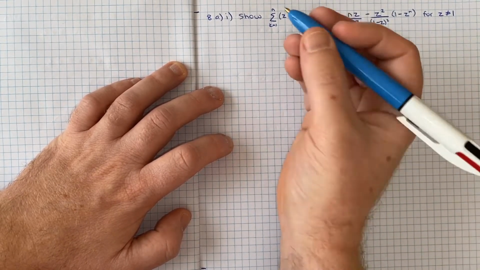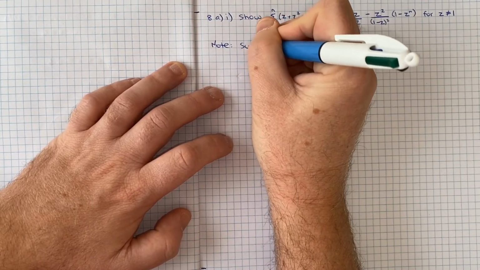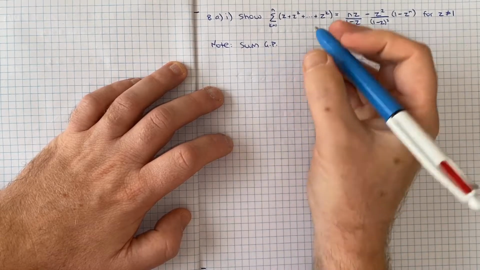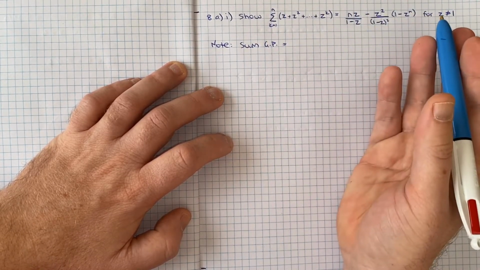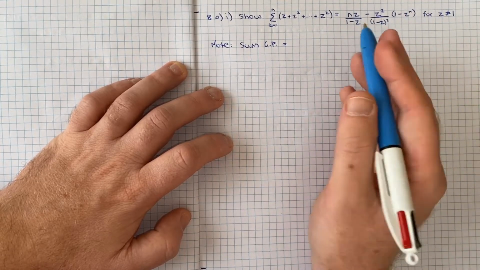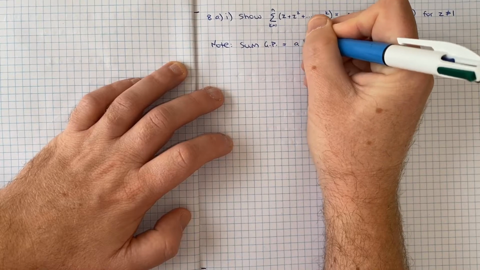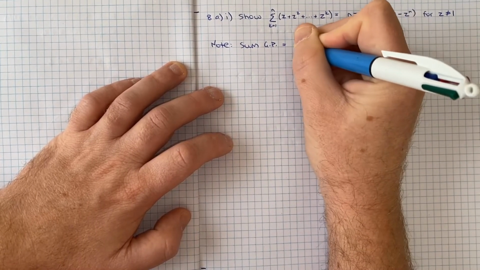So it's worth noting to start that the sum of a GP, I'll say GP for geometric progression, is equal to, and these are formulas you probably would have learned in 2 unit or advanced, hopefully you've etched them into your memory, a times (1 minus r to the n) over (1 minus r).